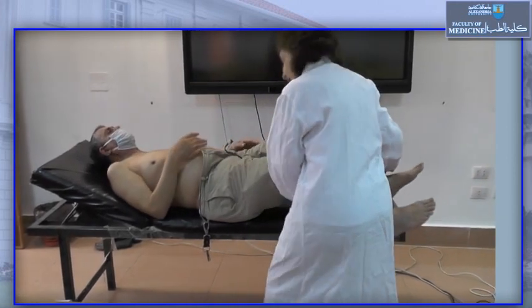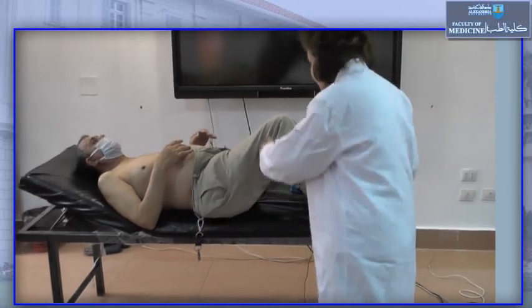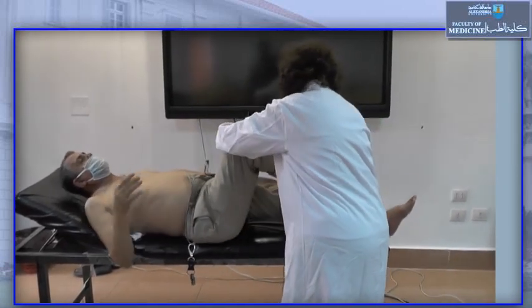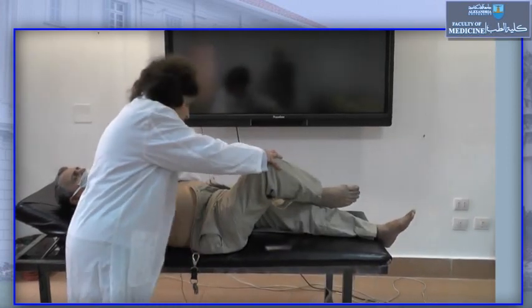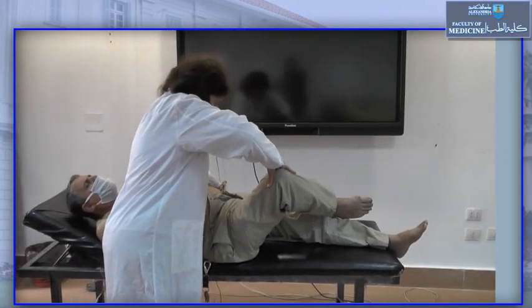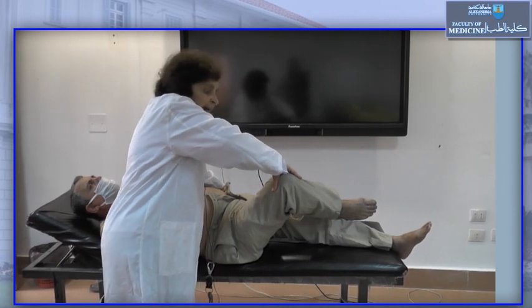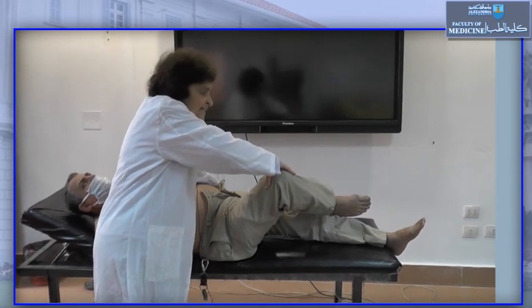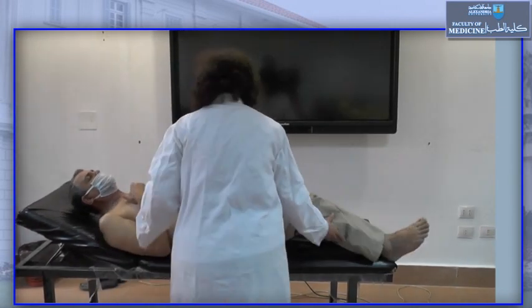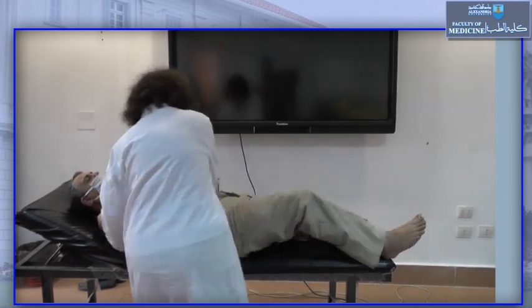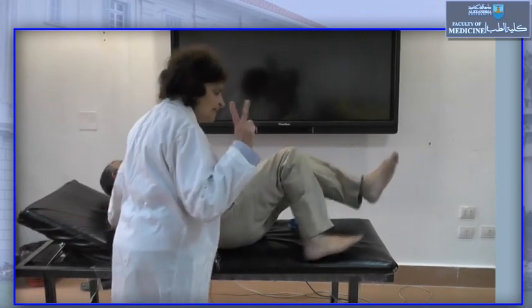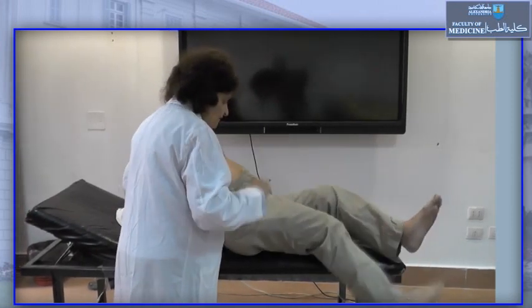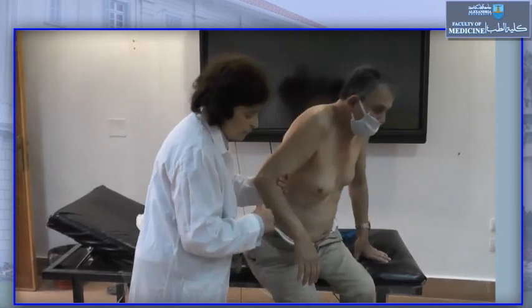We also have the Patrick's test or the Faber test, another provocative test where we do the figure of 4. We stabilize the sacroiliac joint and I press over the knee. Again, it elicits pain. So this is positive as well. One final test that we do, to test for the lumbar, we just need 2 provocative tests for the sacroiliac joint.